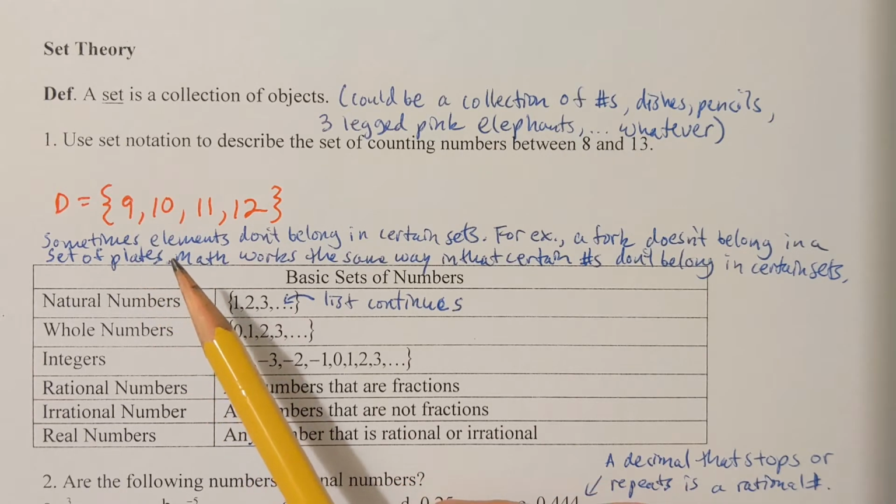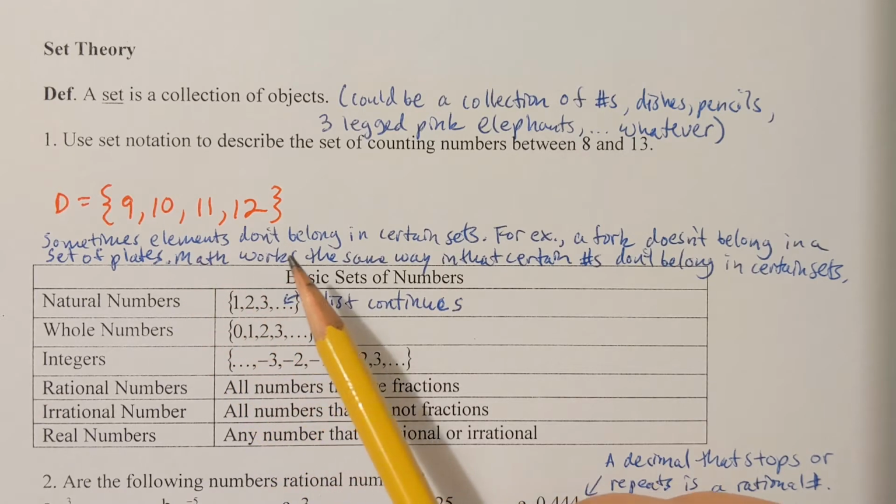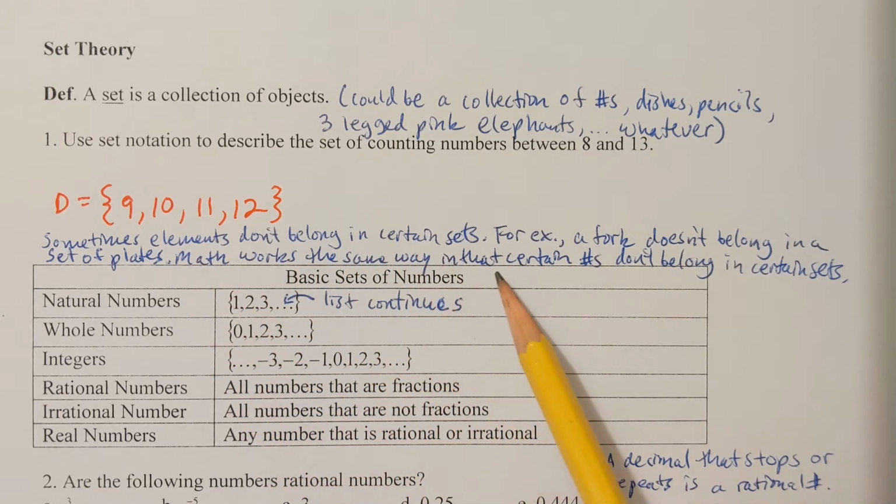But now sometimes certain elements don't belong in certain sets. So for example, a fork doesn't belong in a set of plates. In math, it works the same way. Certain numbers don't belong in certain sets.